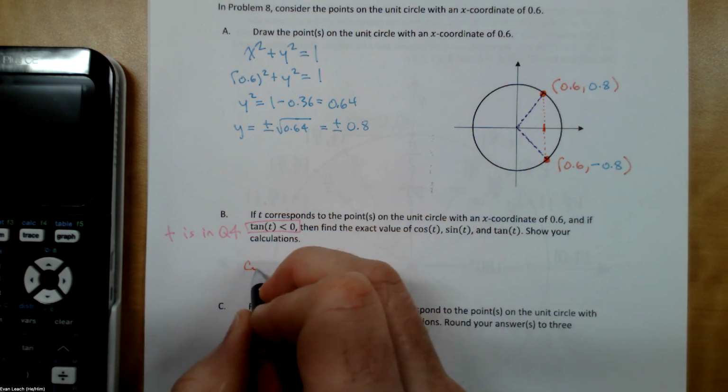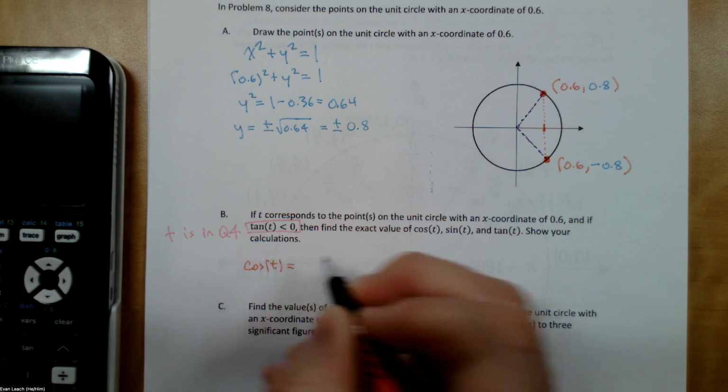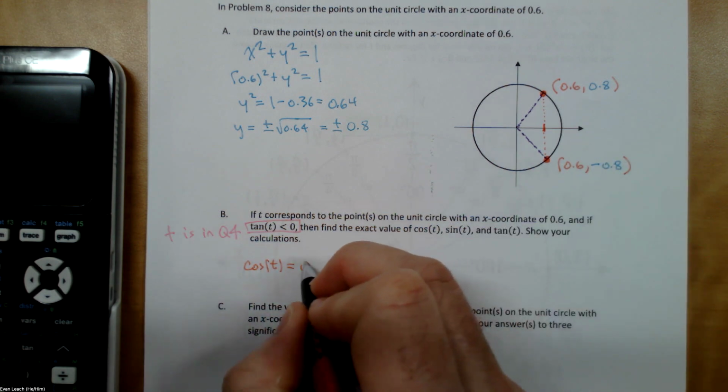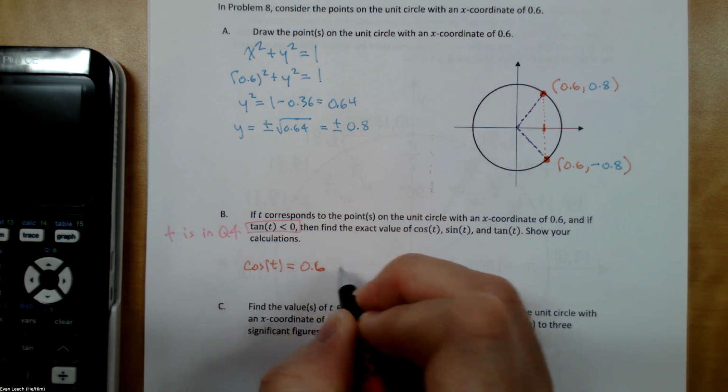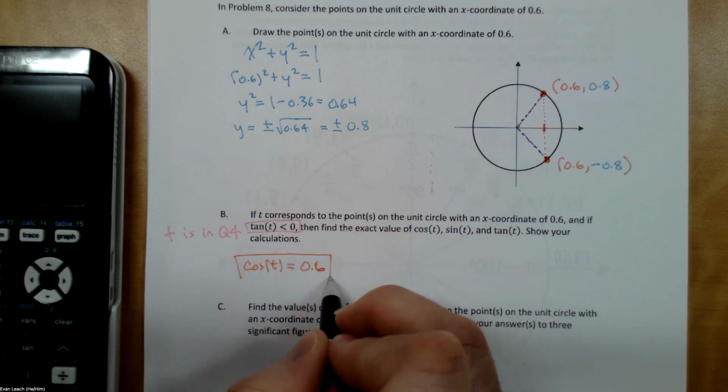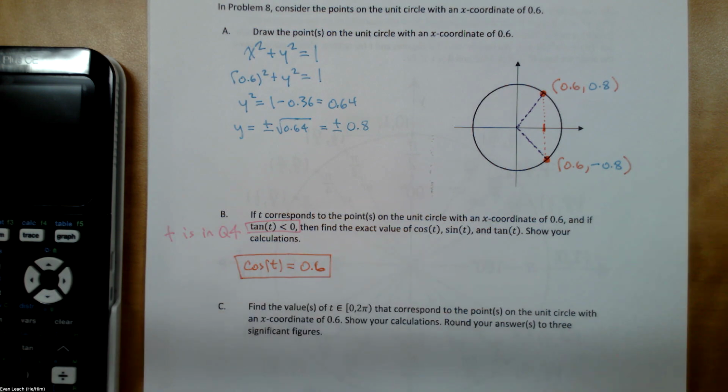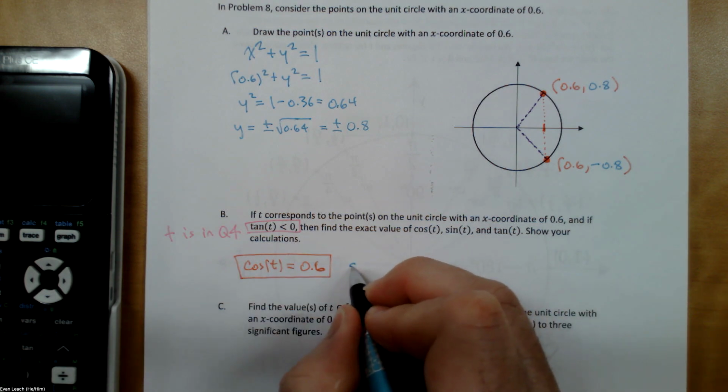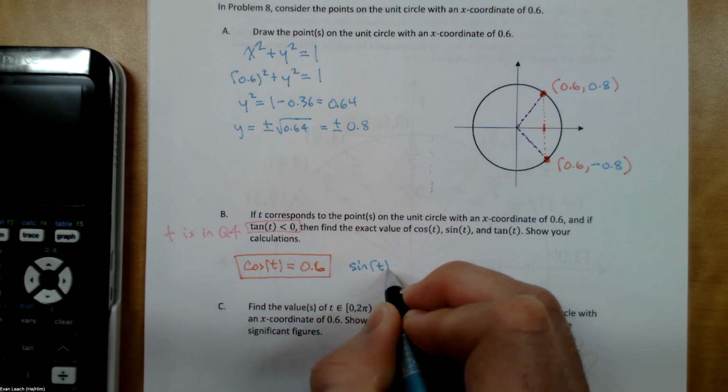So cosine of t is the x coordinate of that point in the fourth quadrant. Sine is the y coordinate of that point in the fourth quadrant.